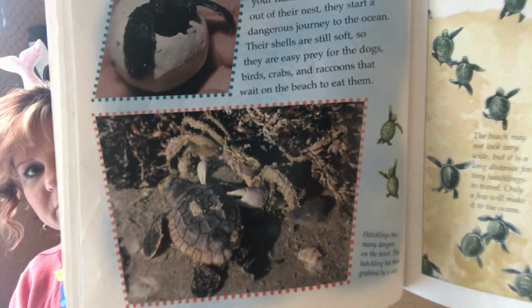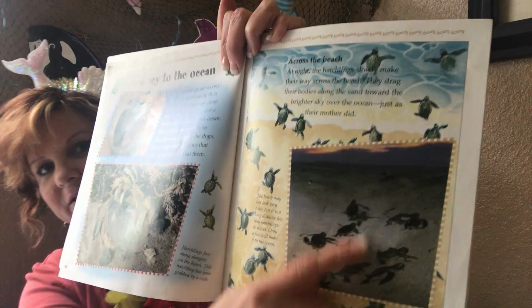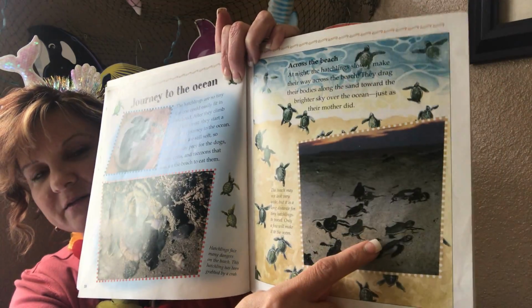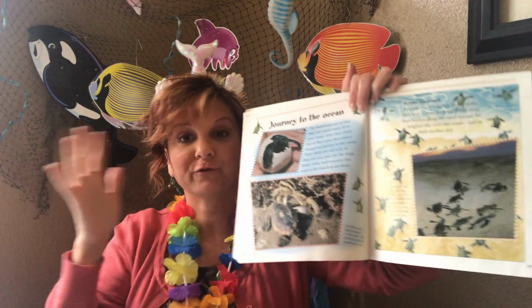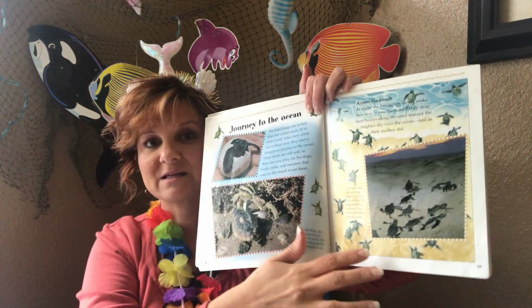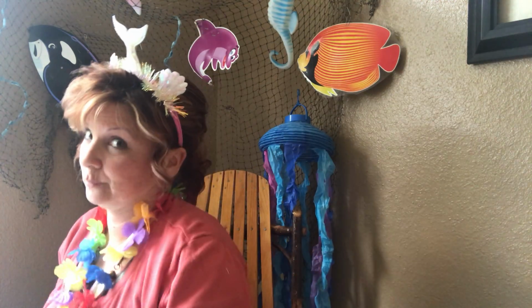Look. Aww. Yeah, but when they finally do hatch, like I said, lots of them will be born, and lots of them will try to make it. But kind of like frog eggs, they don't always make it because other creatures will eat them. Same with the turtles. Some will make it and some will not.